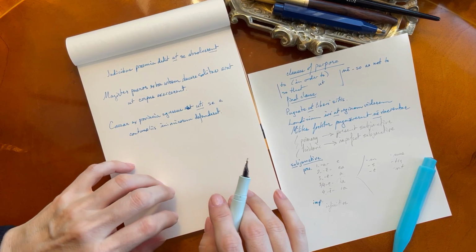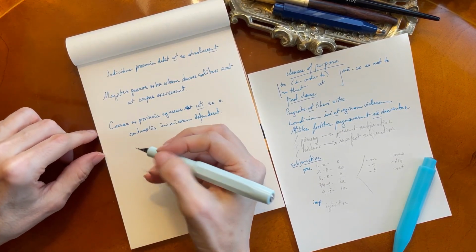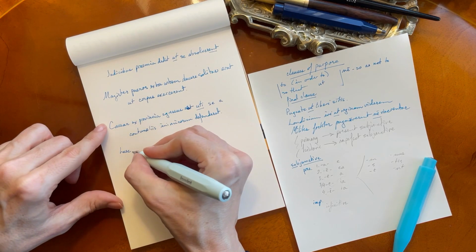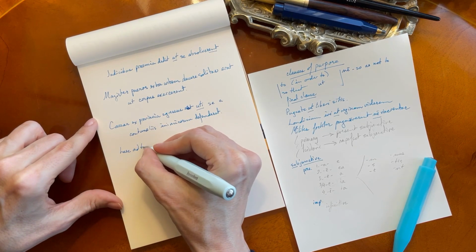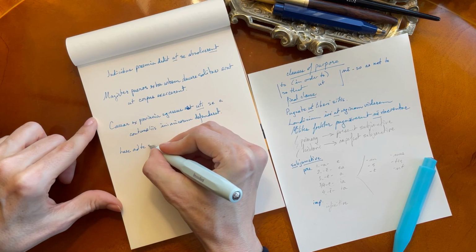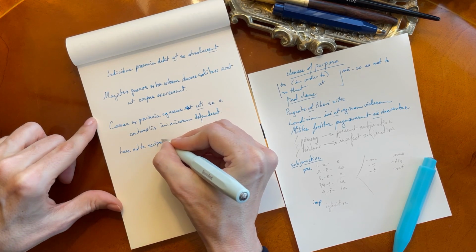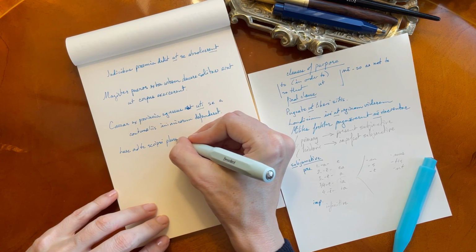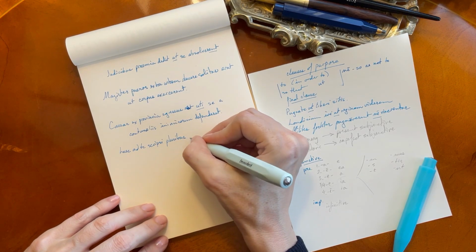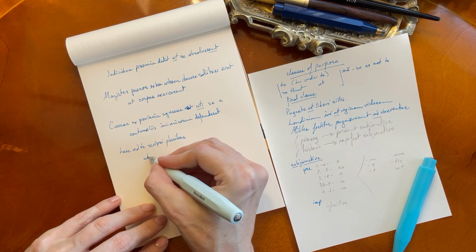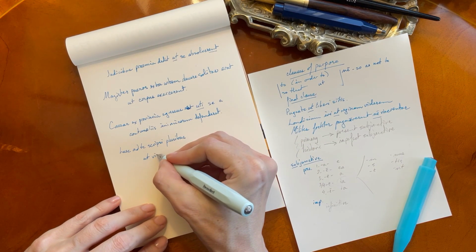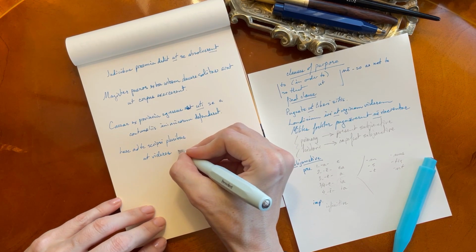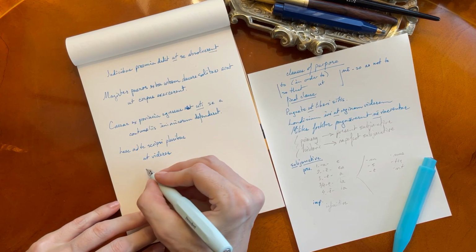Let's do a more involved one. Haec ad te scripsi pluribus ut videris. And I'll separate the clauses.